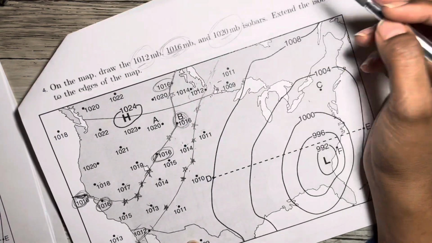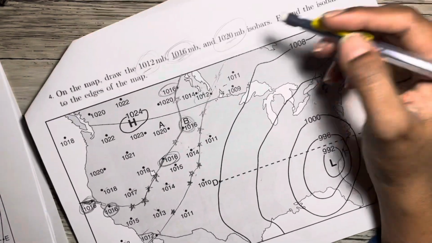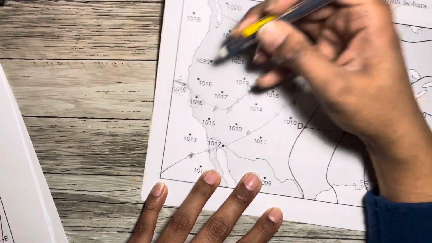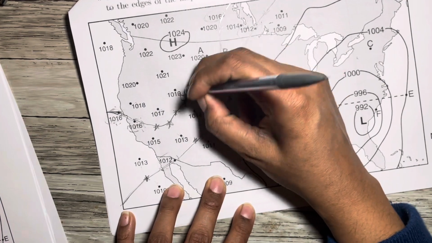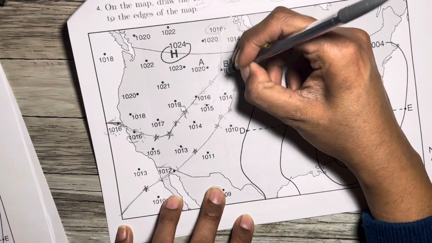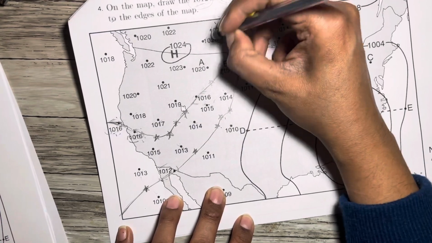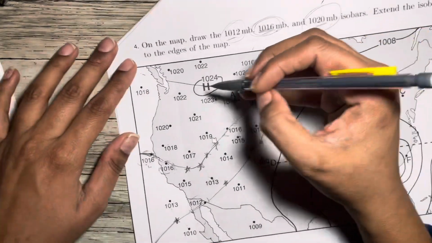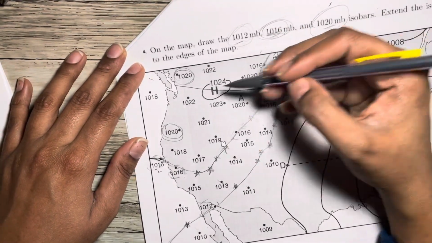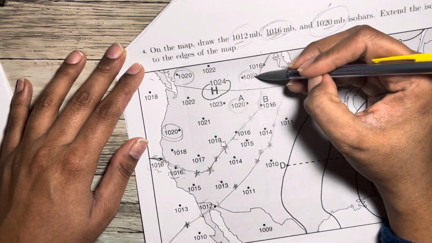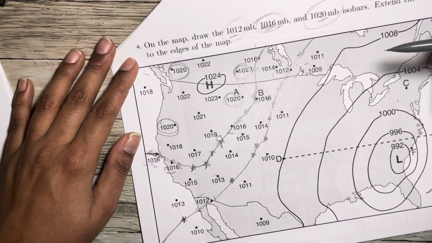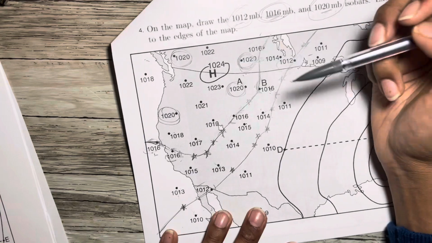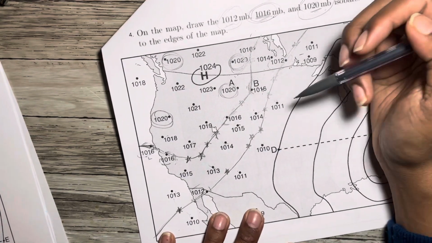Now finally I need my 1020 line, and for that, first I need to circle my 1020s. Let's erase my 1016 circles so I don't confuse myself. Okay, so now that I erased all that, I can circle my 1020s, right? So let's see. Here's a 1020, here's 1020, here's 1020, here's 1020. I don't really see any more 1020s. This is telling me that my 1020 line should be very small, right?